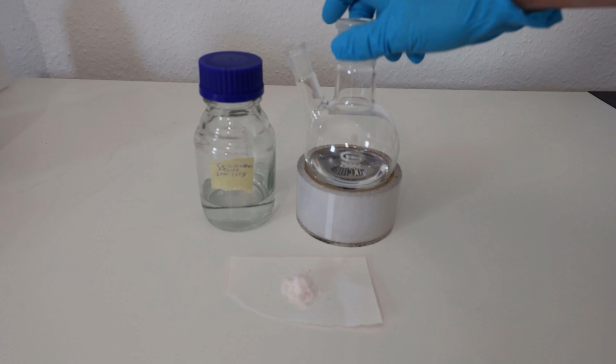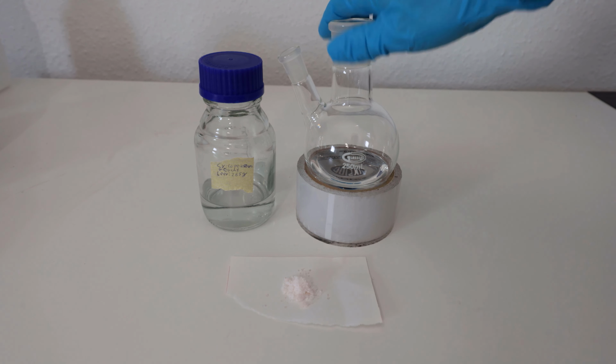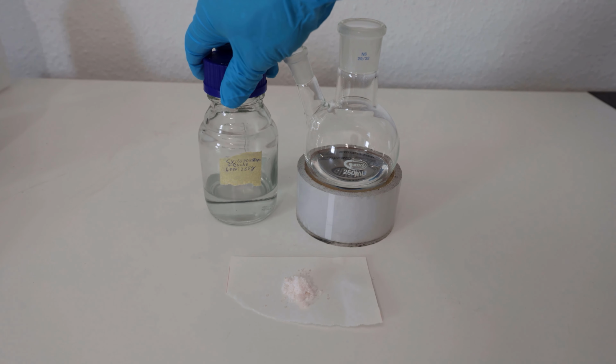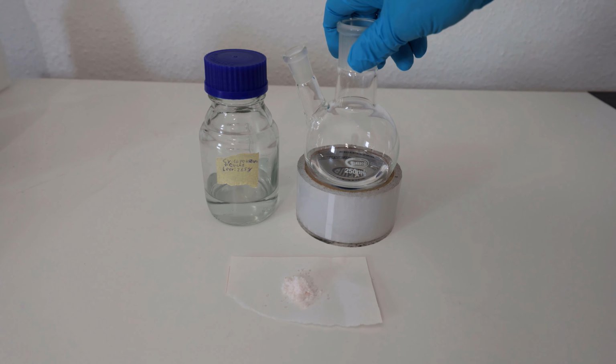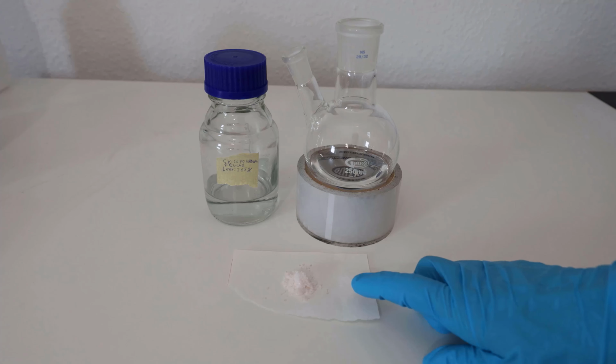Alright, I have here a flask with 53 grams of ethylene glycol and I'm going to add the cyclopentanone to it, and the catalyst is p-toluenesulfonic acid.